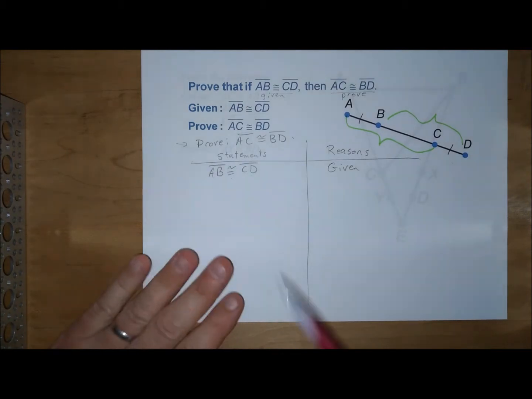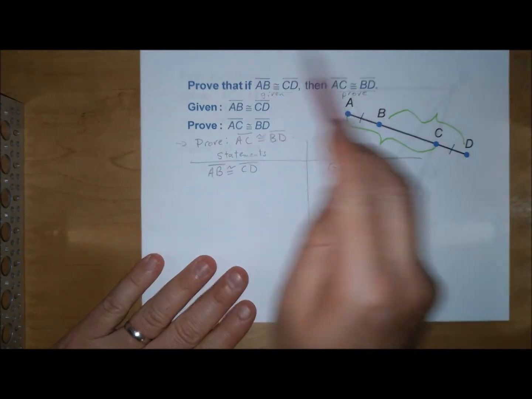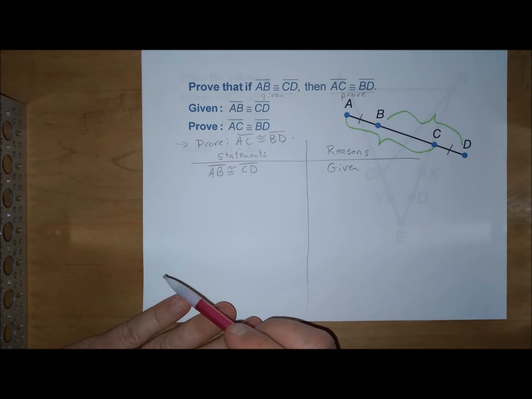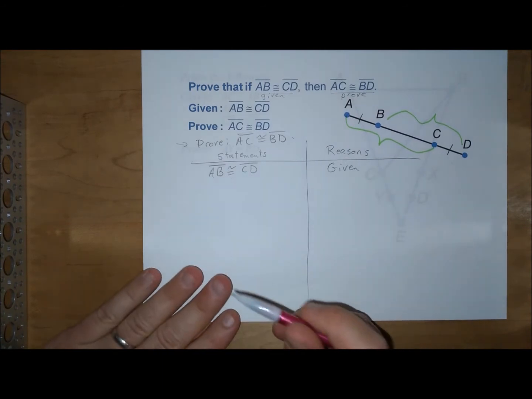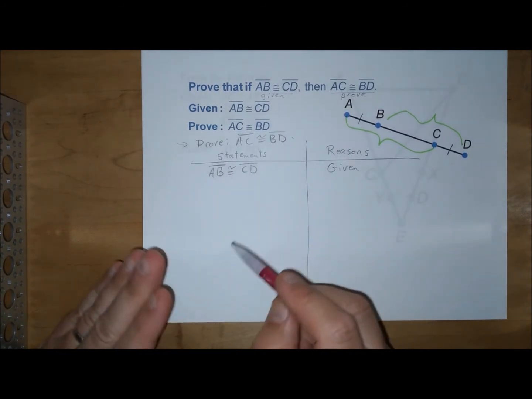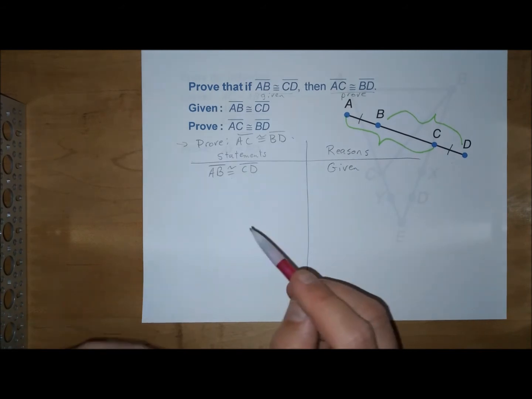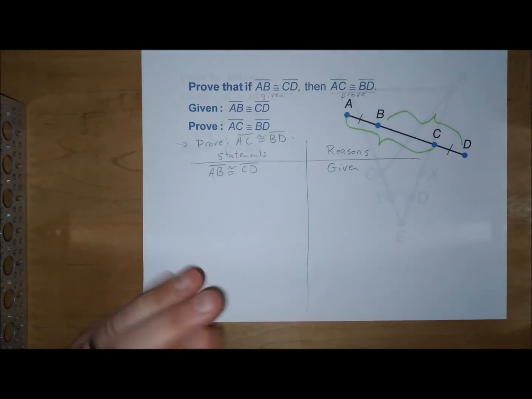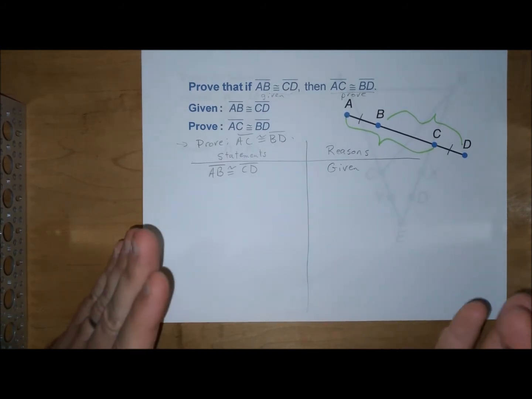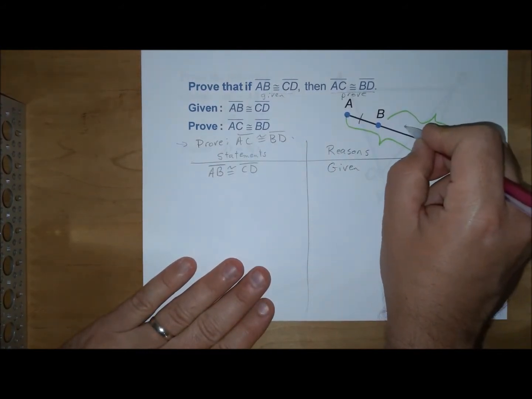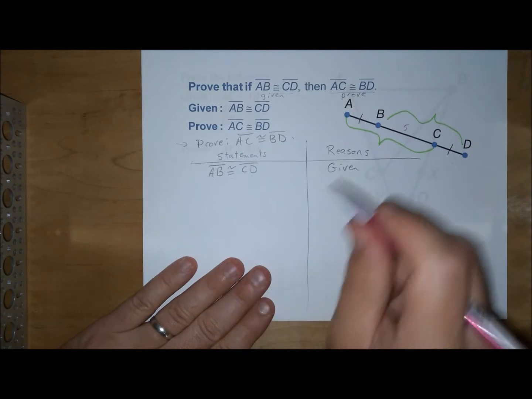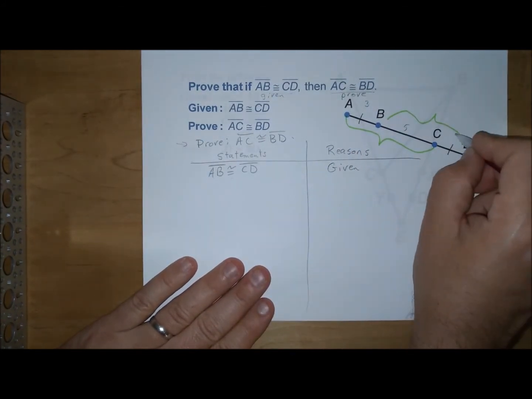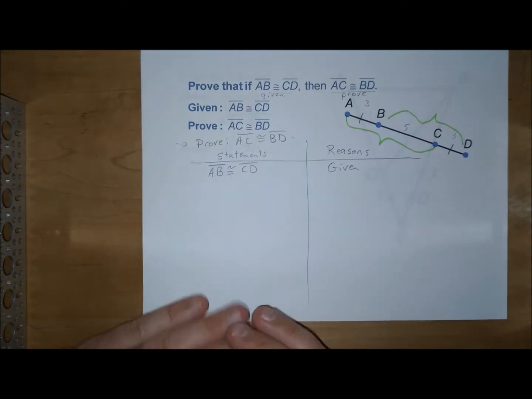Okay, so hopefully you'll be comfortable getting this all set up, and then you can pause and think about where you want to go from here. Okay, like I said, I think if we could get this into the realm of algebra, we could add and subtract some things and figure this out. For instance, let's just throw some numbers on it. If I told you BC was 5, and I told you AB was 3, if CD is congruent, then it has to be 3 as well.